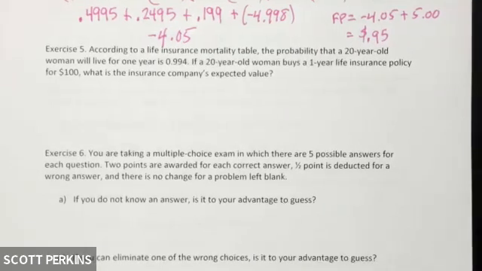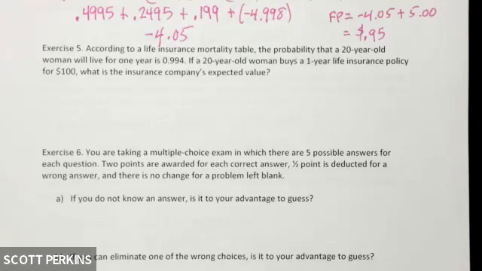So anyway, all that to say is this is, again, a super simplified example. We're doing this from the insurance company's perspective. We want to know, for every 20-year-old woman that the insurance company can sign up for a 1-year life insurance policy, what is their expected value?